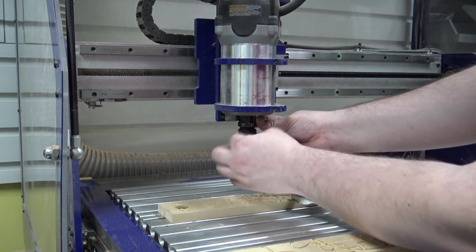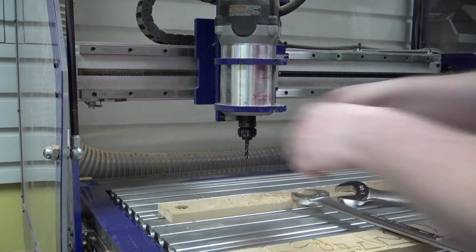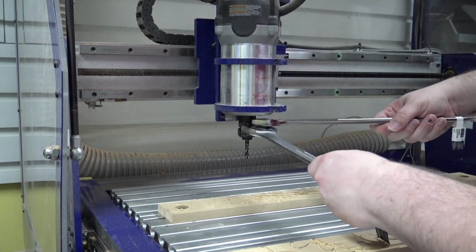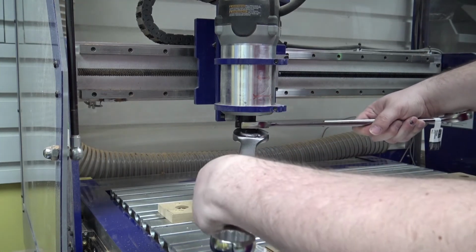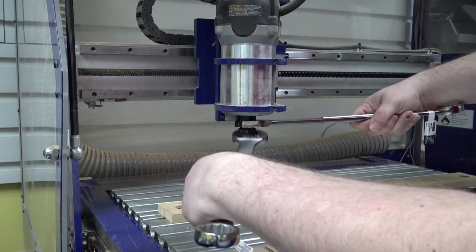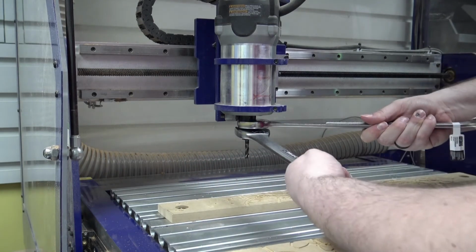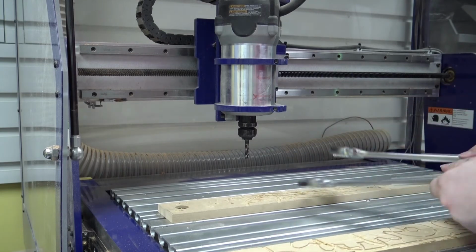Once you are unable to turn the chuck by hand, make sure to use the wrenches to tighten it snugly. Do not over-tighten the chuck. If you do, it will be impossible to remove and take the machine out of action for several days.